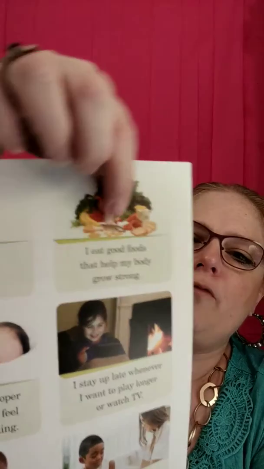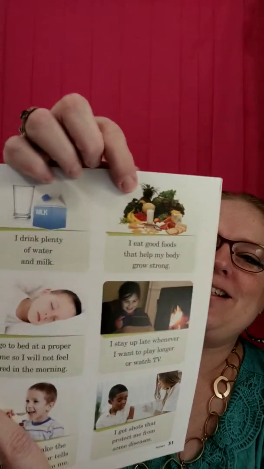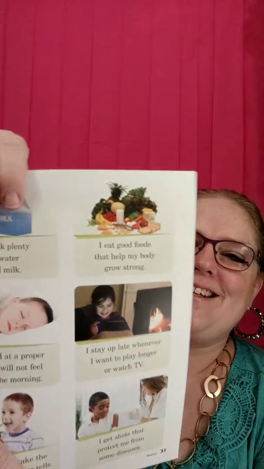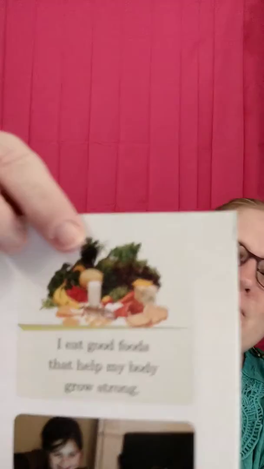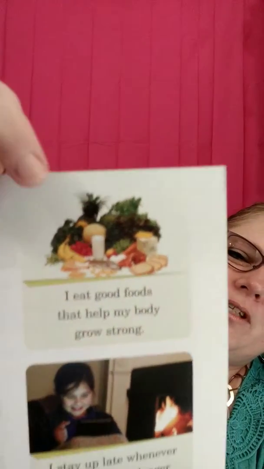You need a wide variety. You're supposed to eat the rainbow. And no, I don't mean Skittles. Sorry. We need to eat vegetables and fruits. See if you can name some of those vegetables and fruits in there. What do we have in there? What are you supposed to eat? We're supposed to eat proteins. We need whole grains, which is rice, whole grain breads.